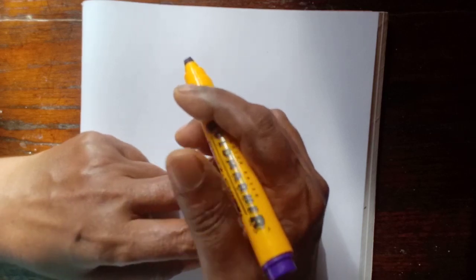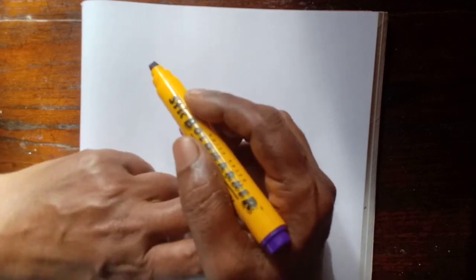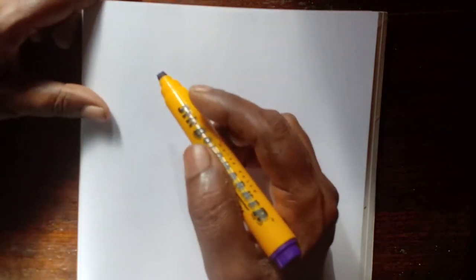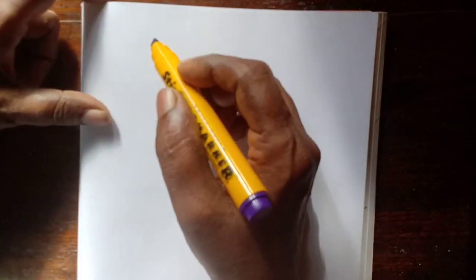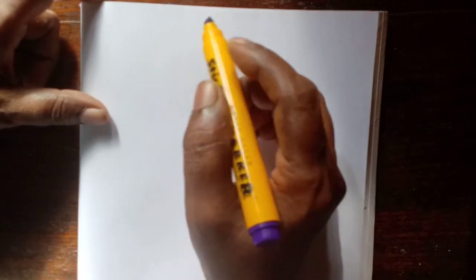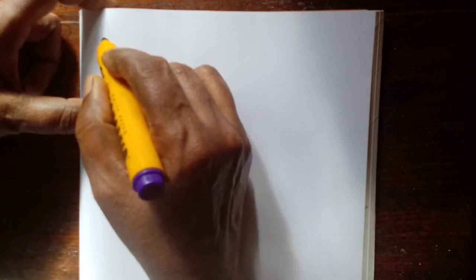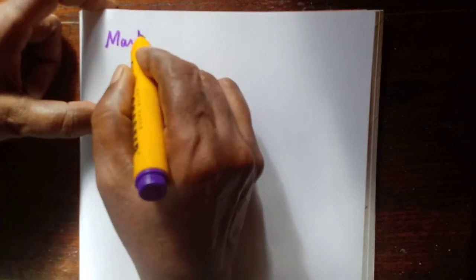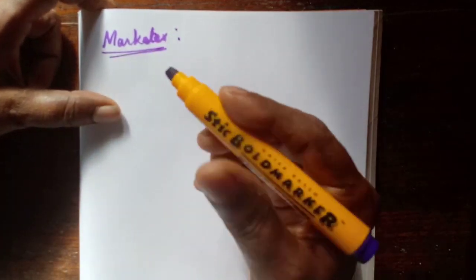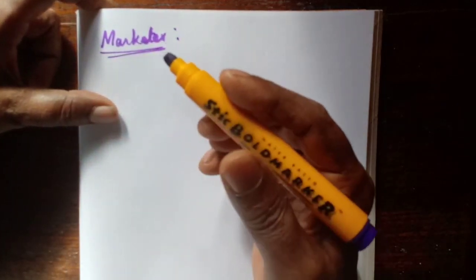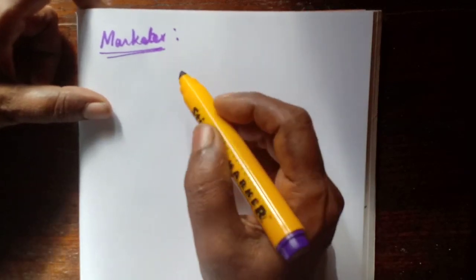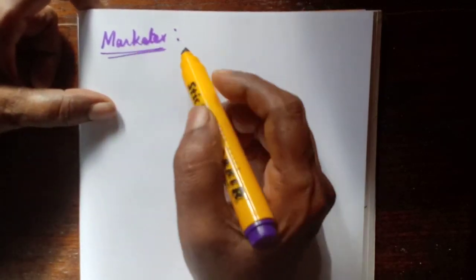So today in commerce we will learn the remaining portion in the chapter marketing. Okay, market. We have studied the market and its classification on different bases. Today we will learn marketer. What is the meaning, definition, role, and function, all we will learn today. Okay, by today we will complete this lesson. So in short, who is a marketer?